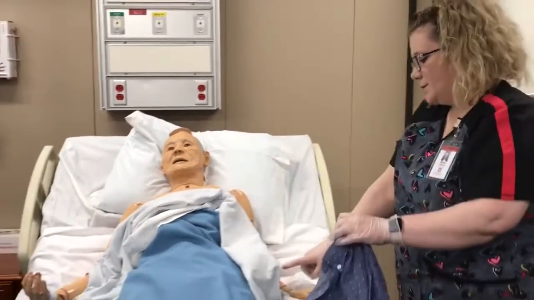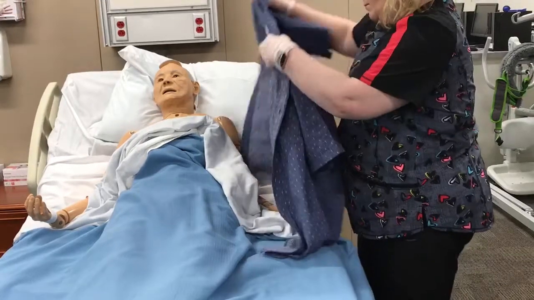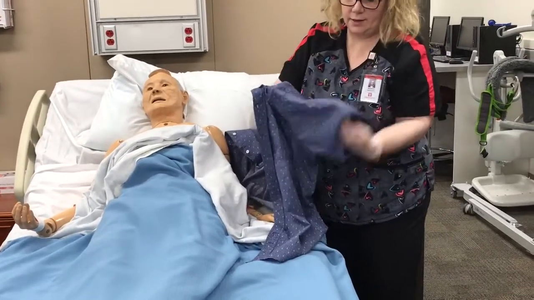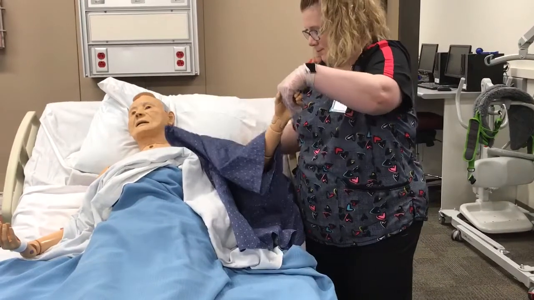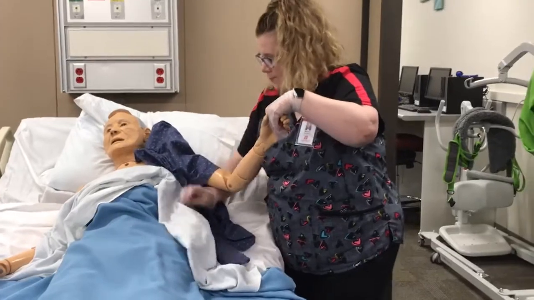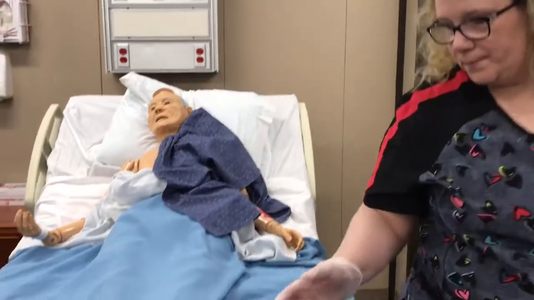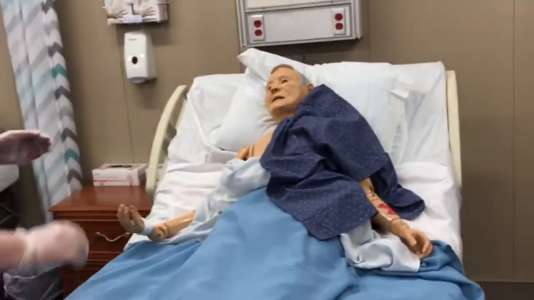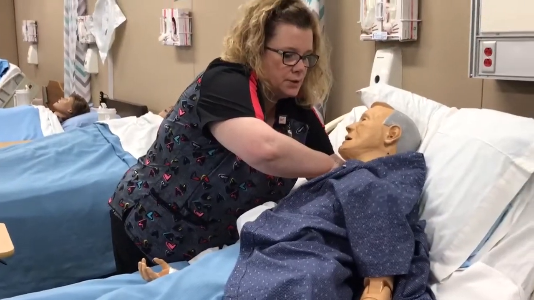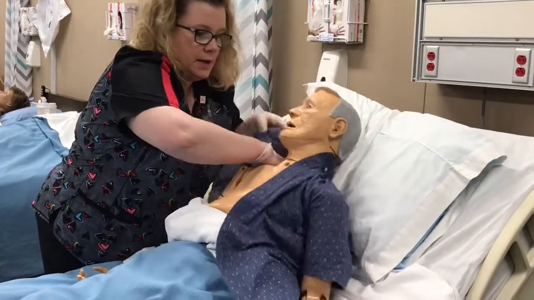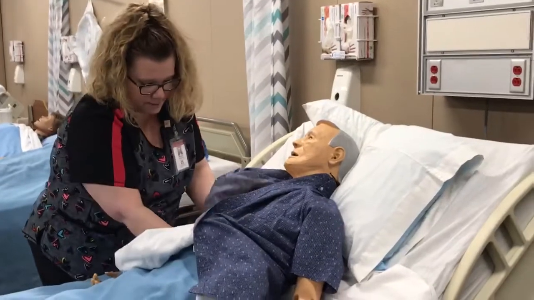Okay, again, this is the affected side, so we're going to address the affected side first. What I like to do is go from the bottom, hold their hand, and just pull that shirt up. Okay, Mr. Smith, on the count of three, we're going to sit up for a second. 1, 2, 3. There we go. Get that shirt around. Make sure you're getting all those wrinkles out at the same time when you're doing this.